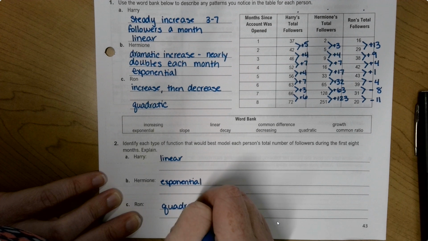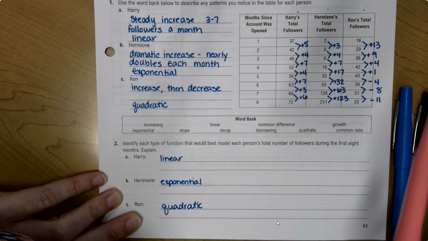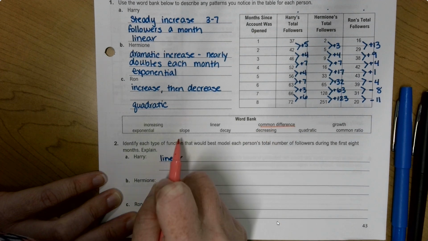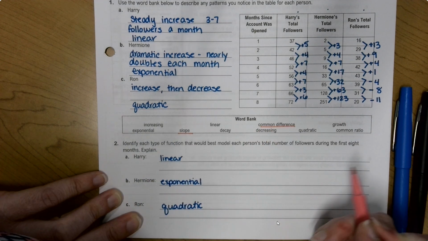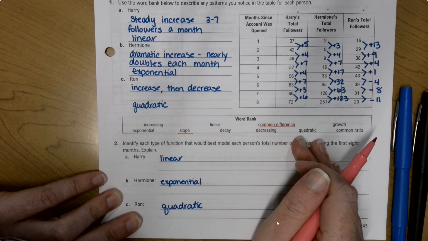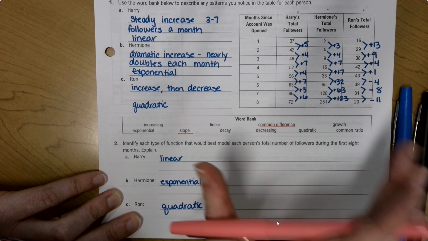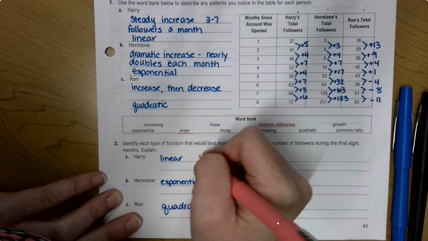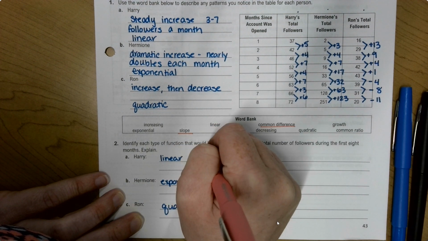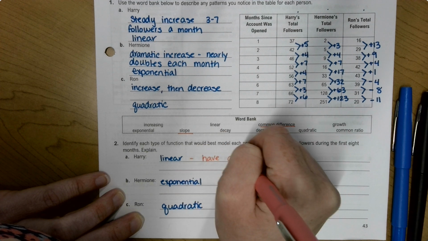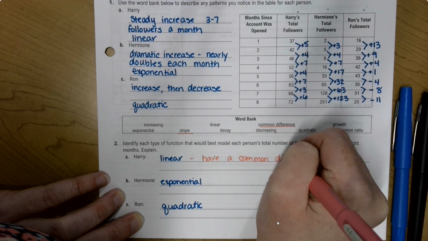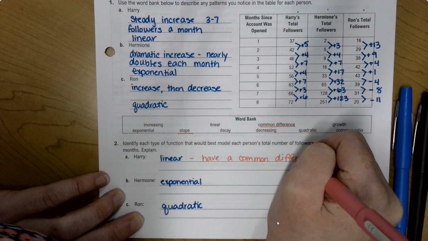And if we were to explain, in order to be linear, you'd have to have a common difference or a constant rate of change or a slope. And we don't have a perfect slope, but if we're doing a regression or a trend line, we can do a line of best fit and get a slope off of that. So this would have a common difference on a trend line.